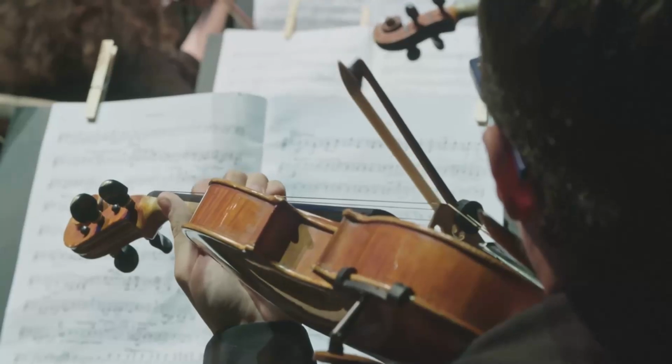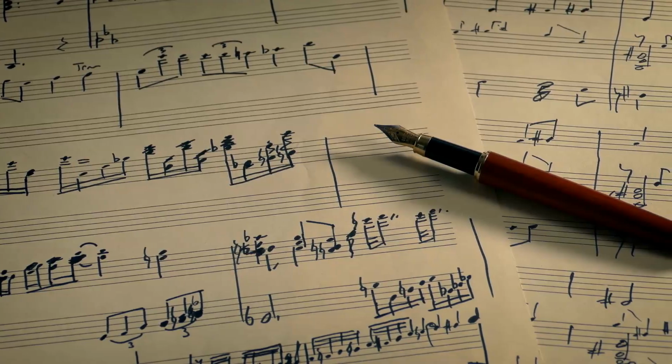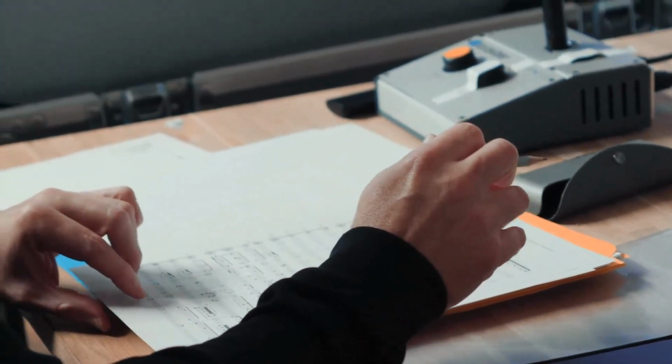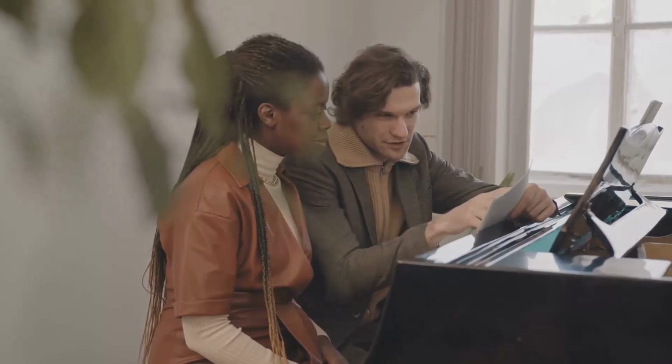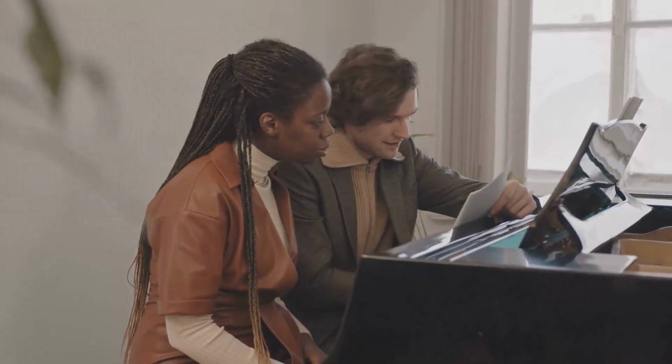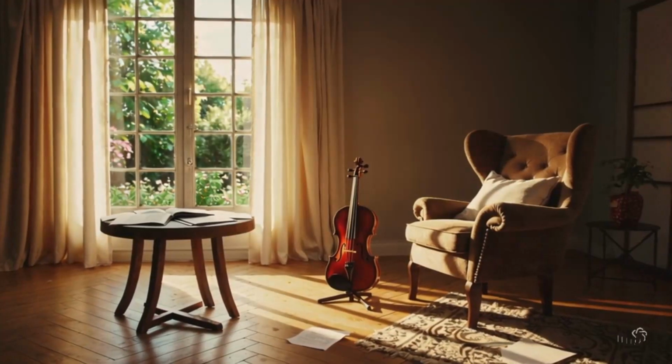Mastering time values and rhythmic notation is like learning the grammar of music. It provides the essential framework for understanding and interpreting musical scores. By grasping these fundamental concepts, musicians can unlock a world of musical possibilities and let your rhythmic understanding elevate your musical journey.